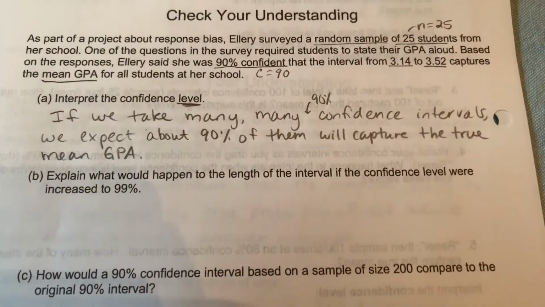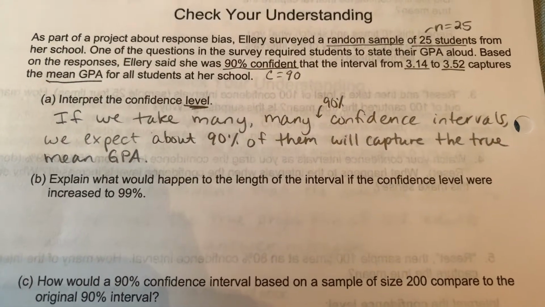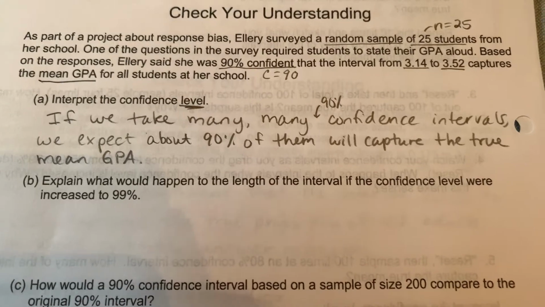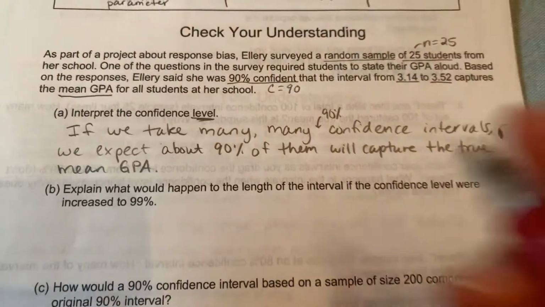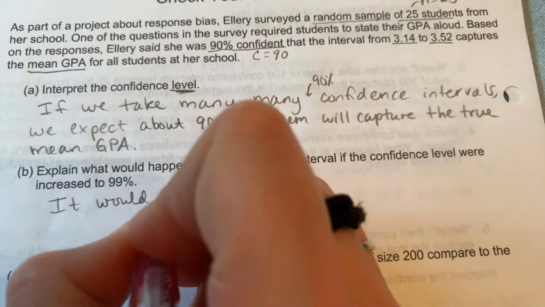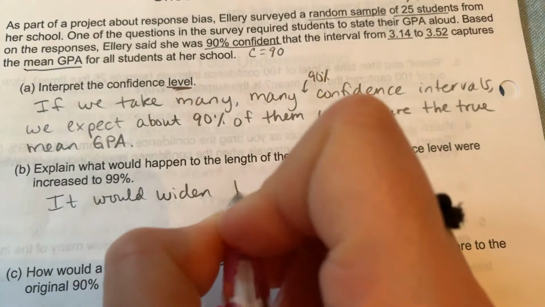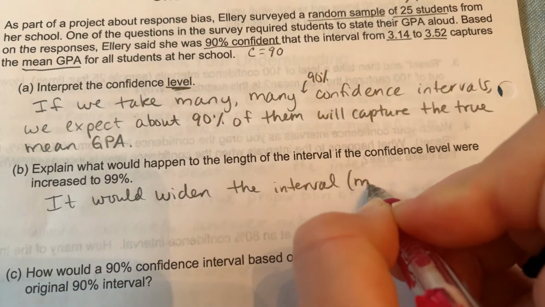Okay, so then it says, explain what would happen to the length of the interval if the confidence level were increased to 99%. We saw that on the previous page. If we increase the confidence level, the interval gets longer. So we can say that here. It would widen the interval or make it longer.